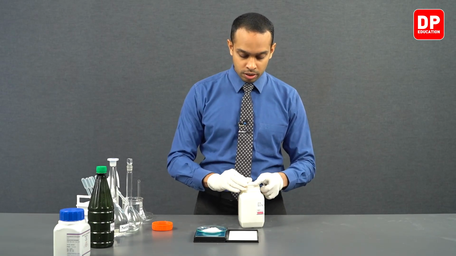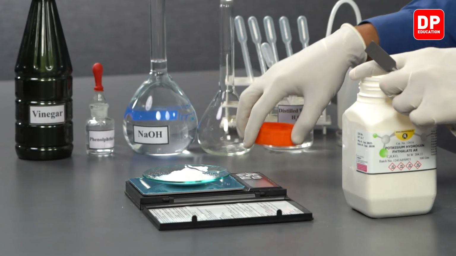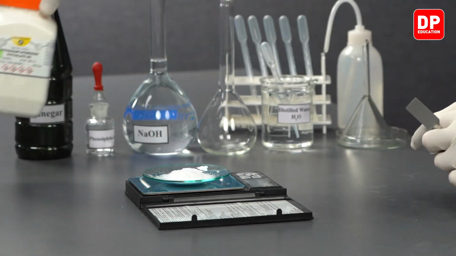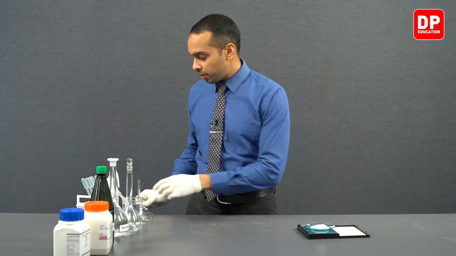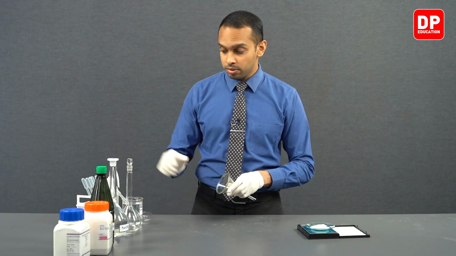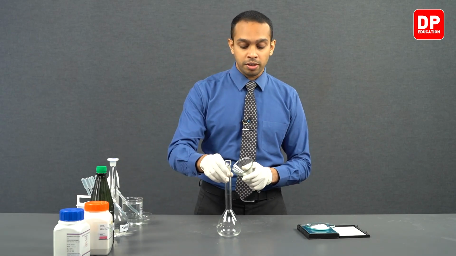Let's first close our potassium hydrogen thalate container here, and then we can take our funnel and our volumetric flask.